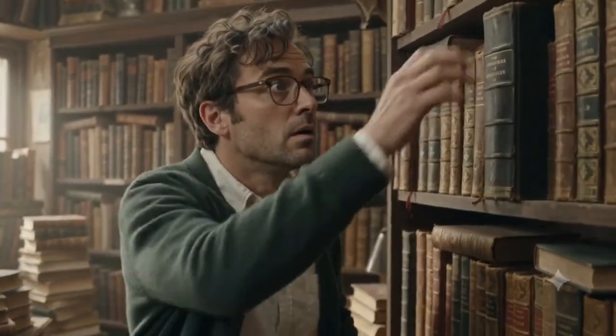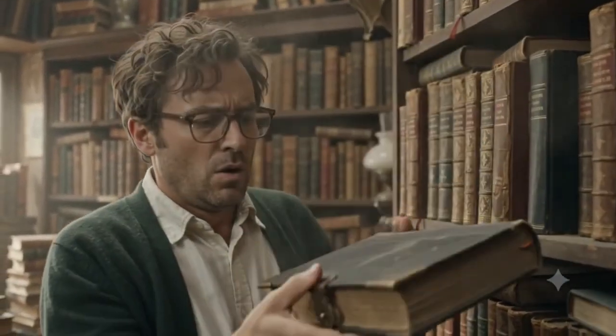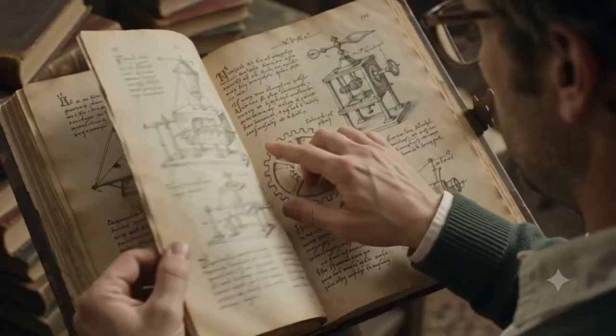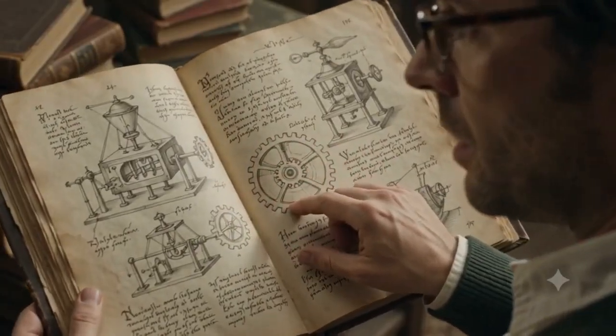Humans are naturally curious about themselves. We love asking questions like, why are humans afraid of the dark? Why do we dream? Why did ancient humans live in caves? Why do we cry? Why do babies smile? Why are humans the only species that cook food? These questions immediately create curiosity, even if you've never thought about them before.